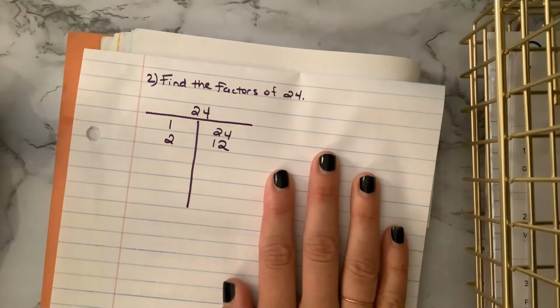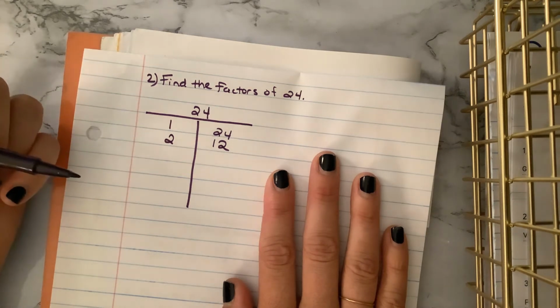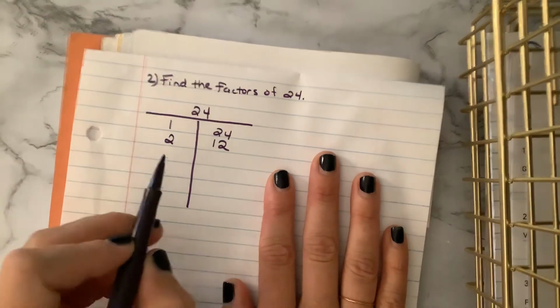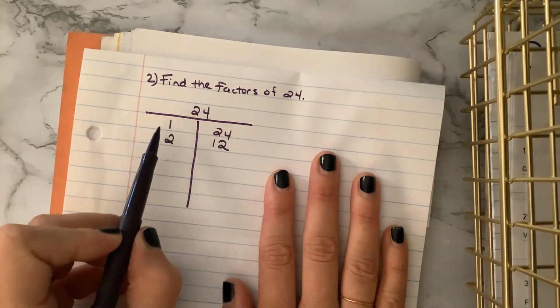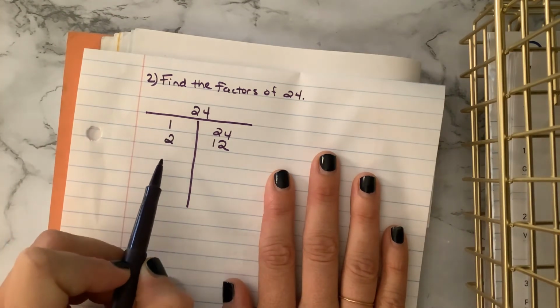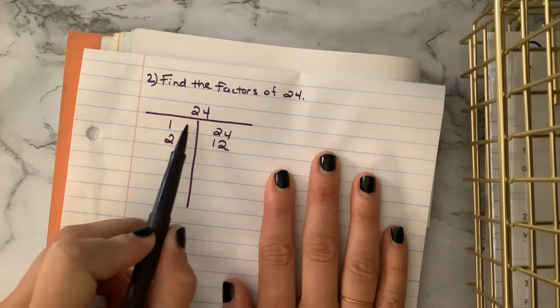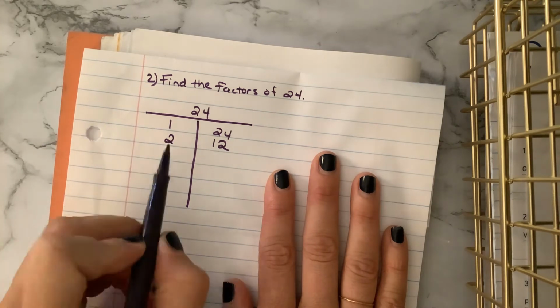You might know another factor of 24, but again, we're checking in order to make sure we're getting all the factor pairs. So the next number to check, we did 1, we did 2. If we're following the logical sequence, the next thing we're going to check is 3. Is 24 divisible by 3?